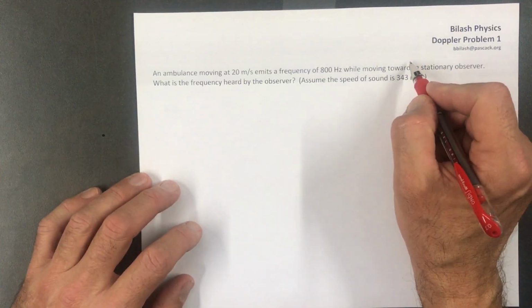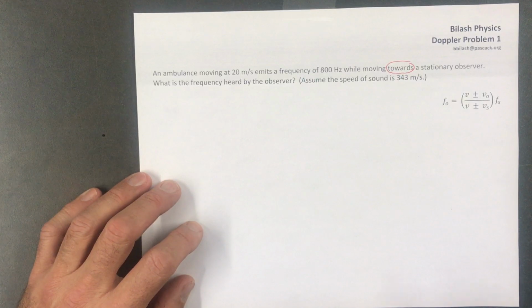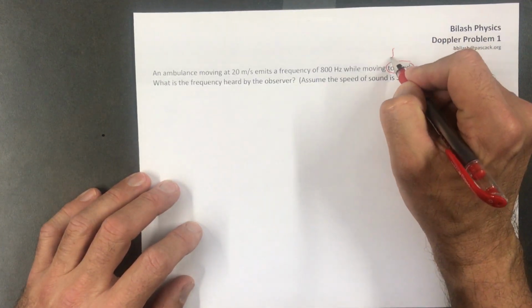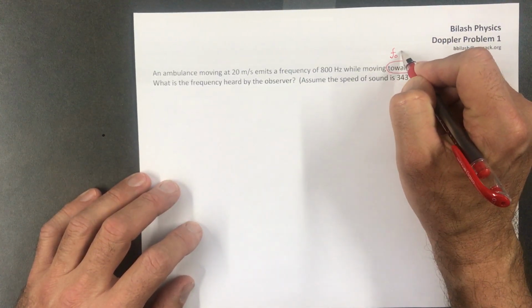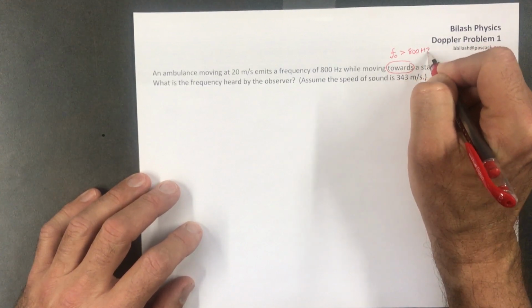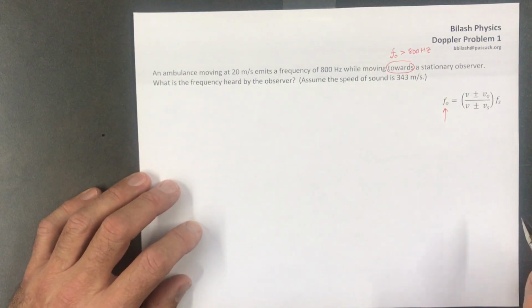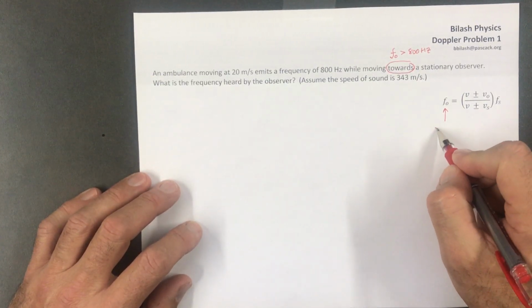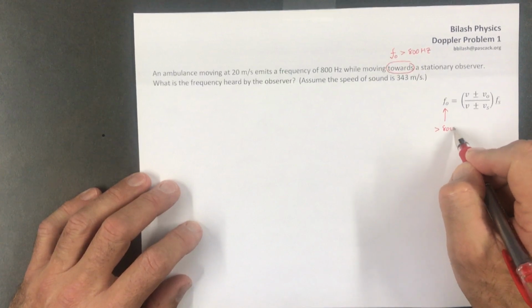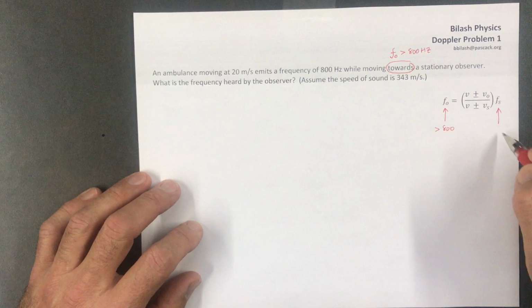Well, first of all, let me point out that the sound is moving towards the observer. So that means that the observed frequency is going to end up being greater than 800 hertz. So how do we end up using this formula to obtain greater than 800 hertz? Well, the observed is greater than 800. The source is 800 hertz.